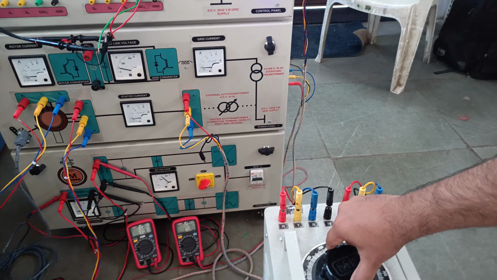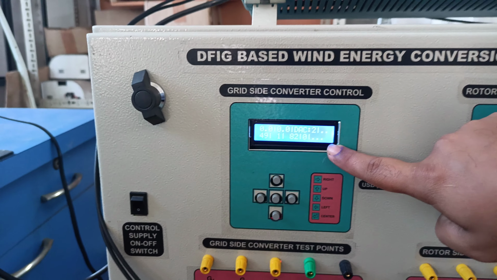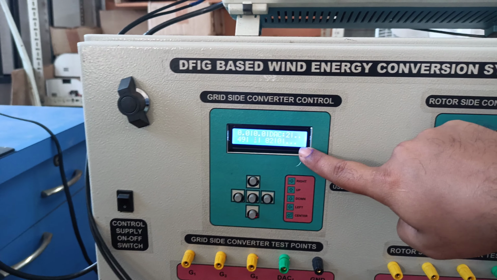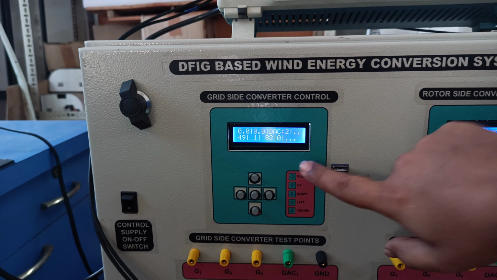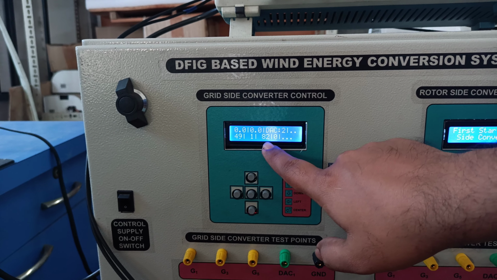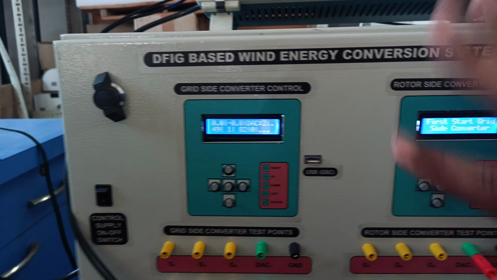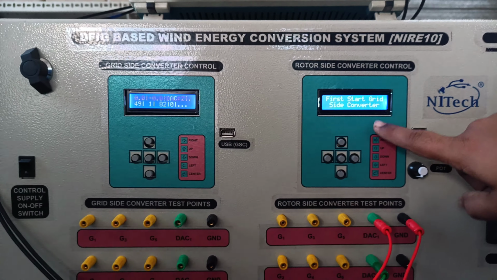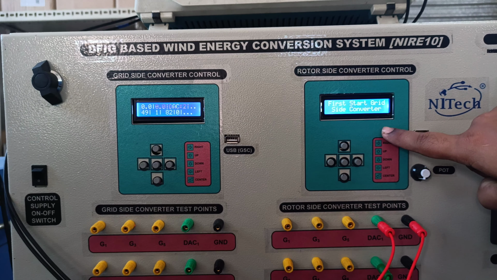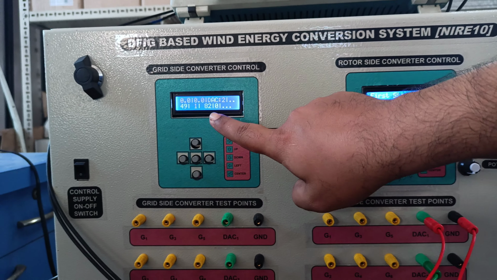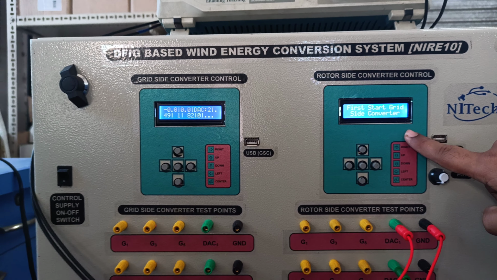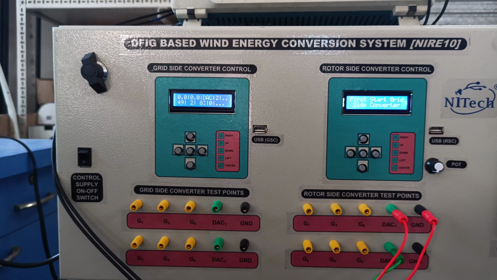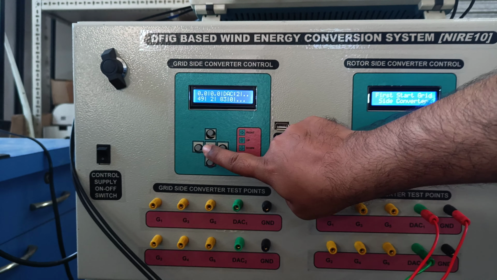When you reach 400 volt, the grid side LCD display will be updated. You can see the grid side LCD is updated. The DC link voltage is around 82, 83 volt. You can see the rotor side converter control is not activated here. First you have to start the grid side converter, after the display is updated. Now press the center button of the grid side converter control.